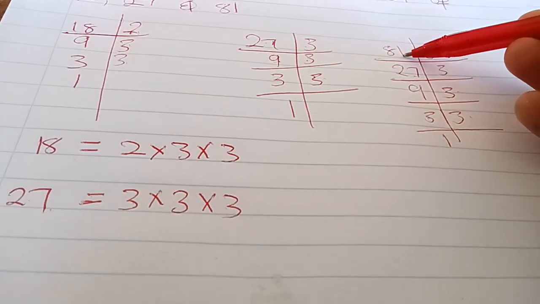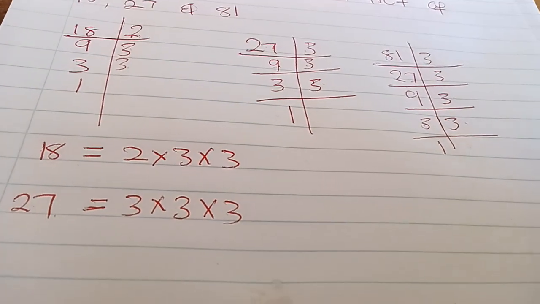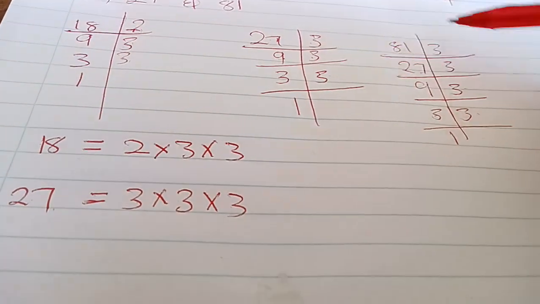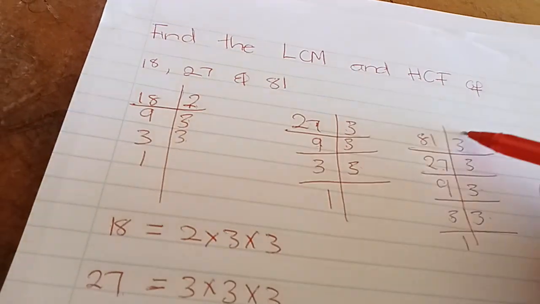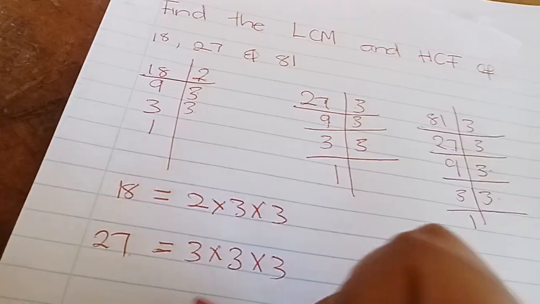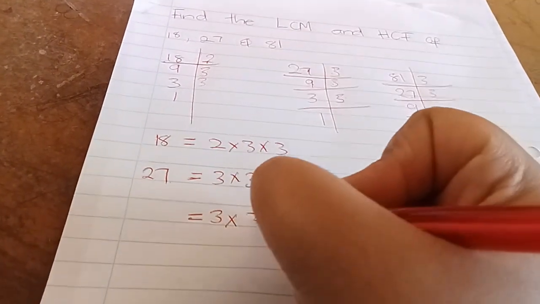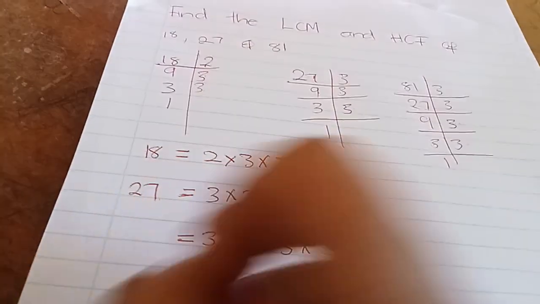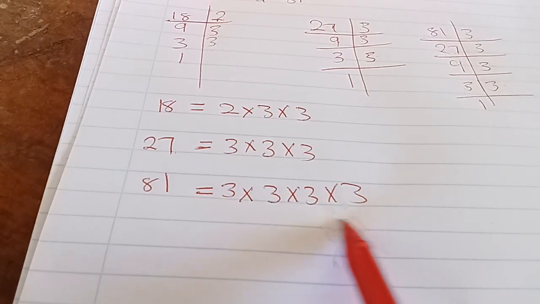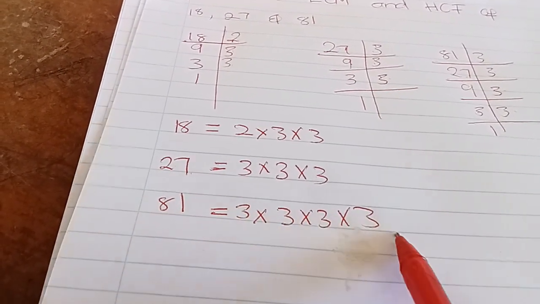So we have factorized 81 into its prime factors. What's coming next is we now have to write 81 as a product of its prime factors, meaning if we say 3 multiplied by 3, multiplied by 3, multiplied by 3, the product is 81. So we have written 81 as a product of its prime factors.